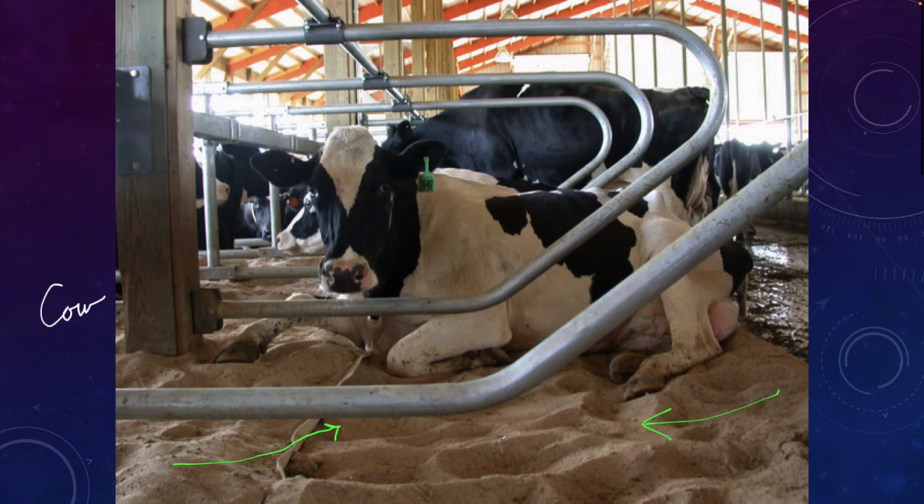It turns out that cows, like people, really enjoy laying in the sand. And I bet you didn't know that about cows. In fact, most people don't know that about cows, and most farmers didn't know this about cows until some enterprising farmer laid some sand down in his barn.